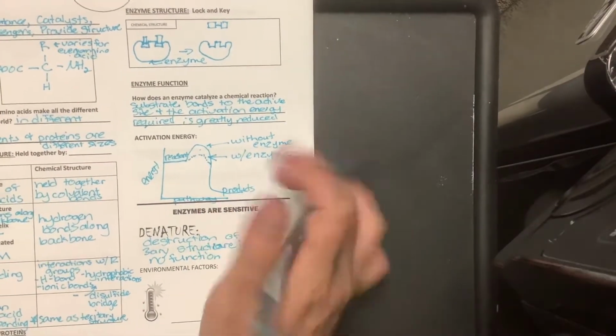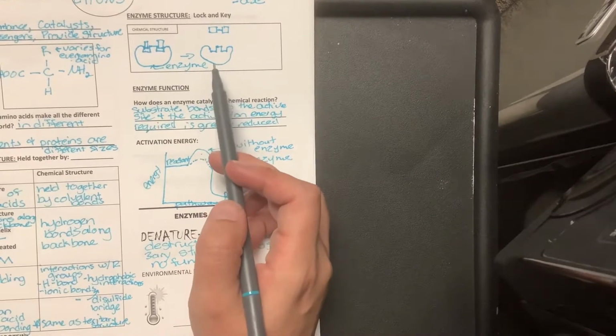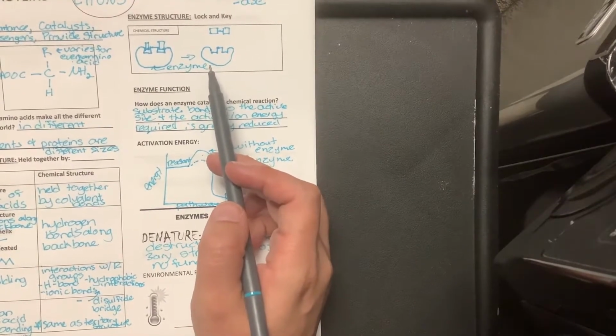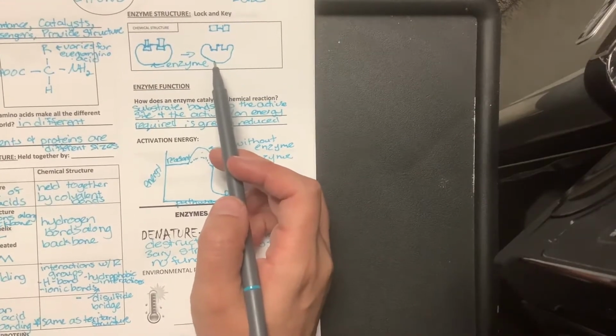Just like up here when we talked about the lock and key mechanism, it was key. It was very specific, and if it changes its shape, it changes its job. It can no longer do that same job.